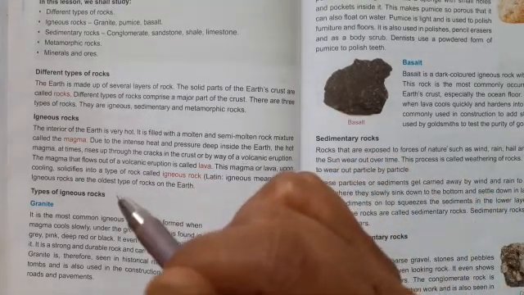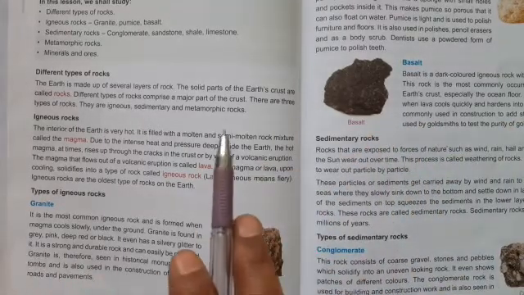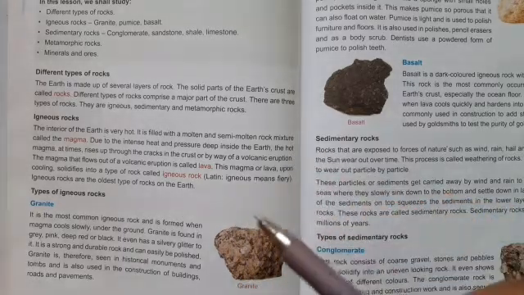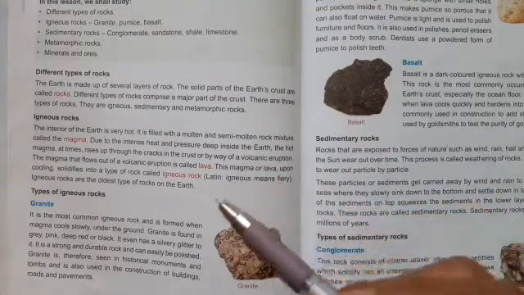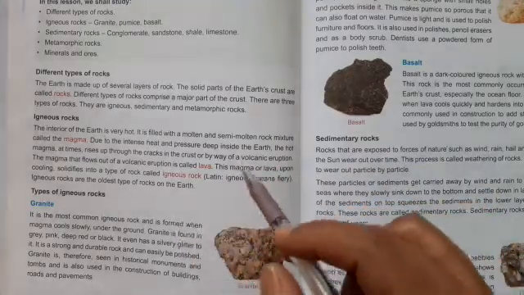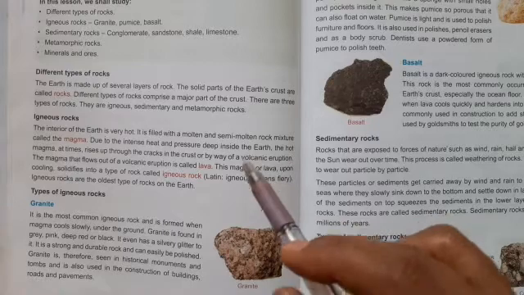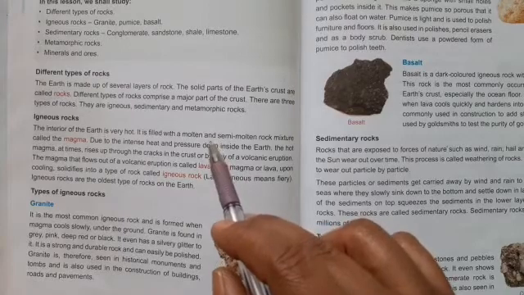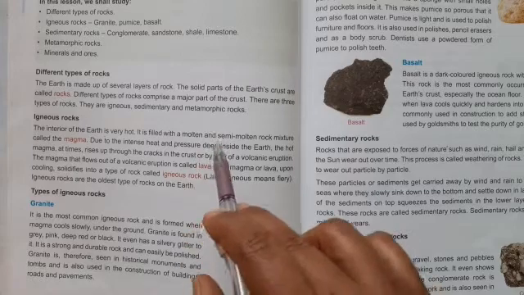How igneous rocks are formed, we'll see. The interior of the earth is very hot. It is filled with a molten and semi-molten rock mixture.